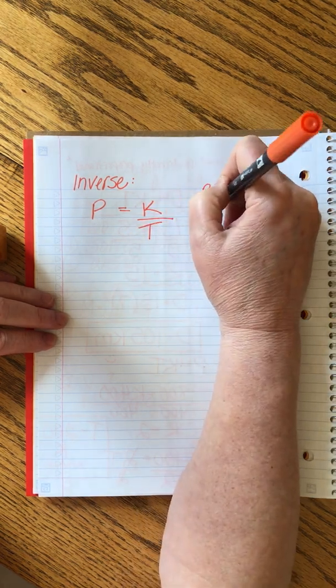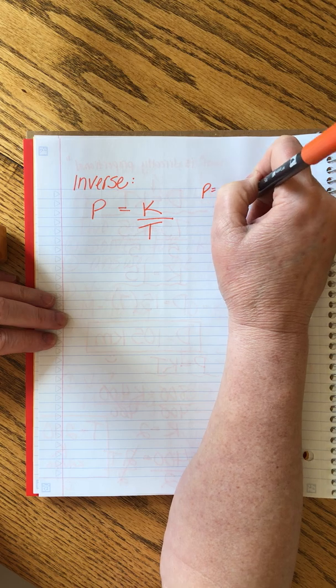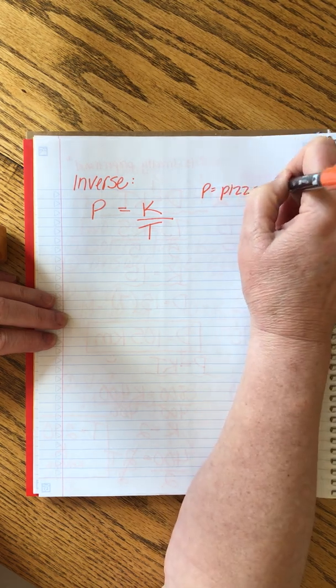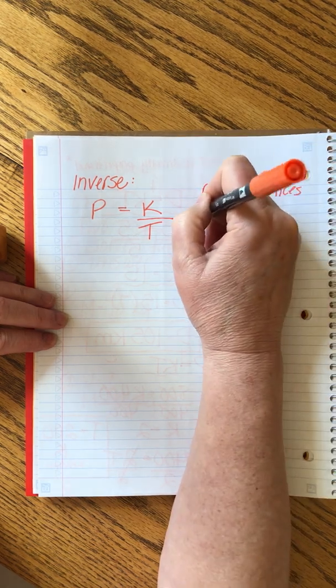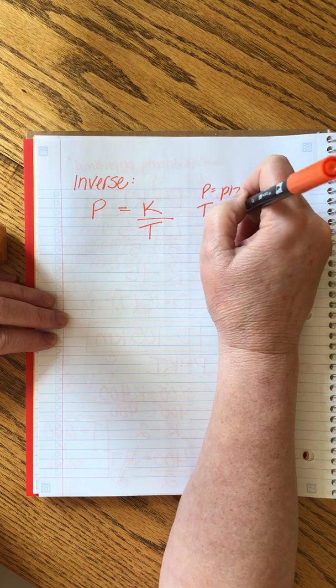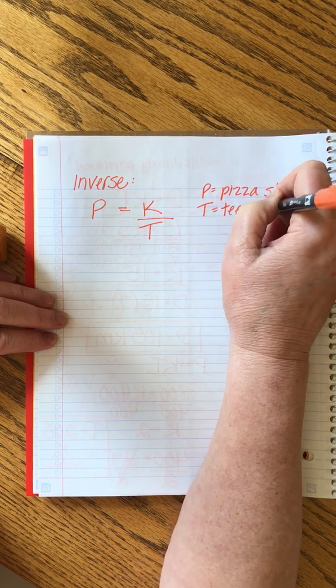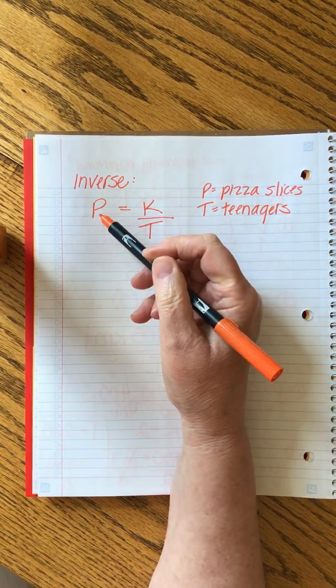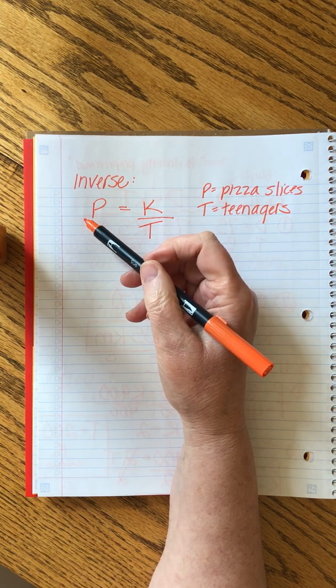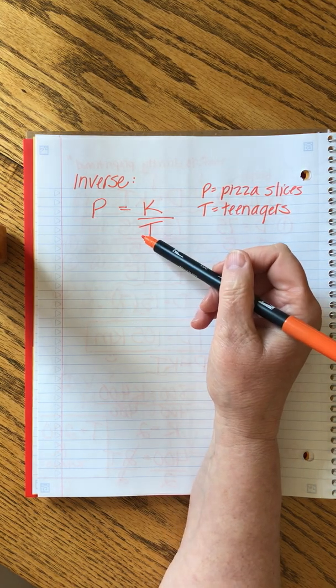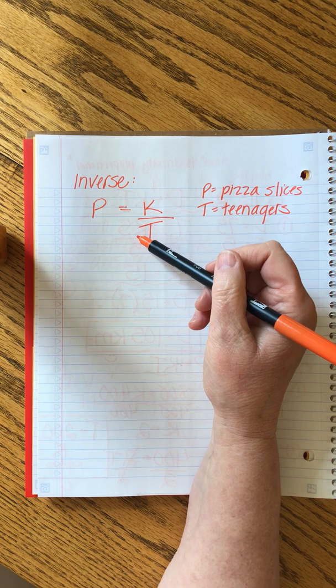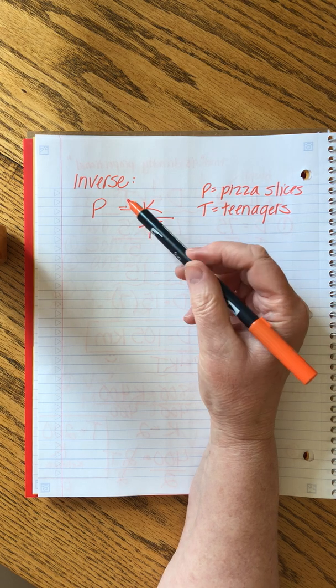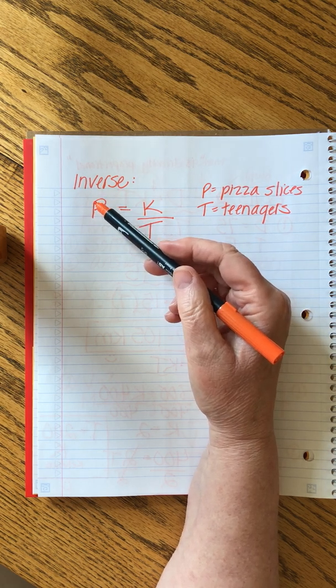P equals the pizza slices, T equals the teenagers. The amount of pizza that I have disappears very quickly, and the more teenagers I have, the more pizza I'm gonna need, right?